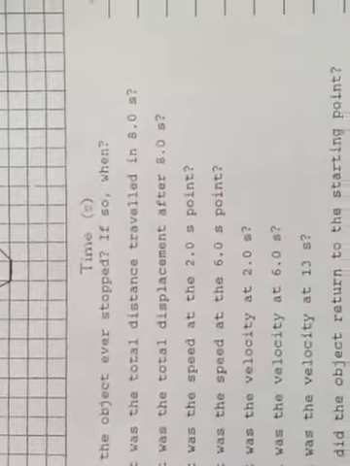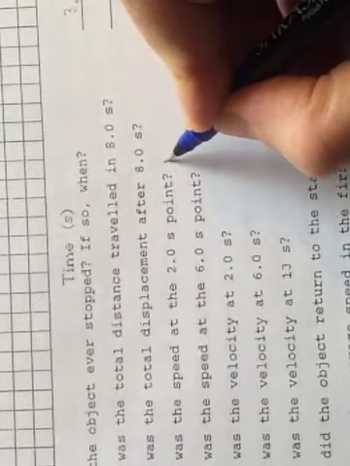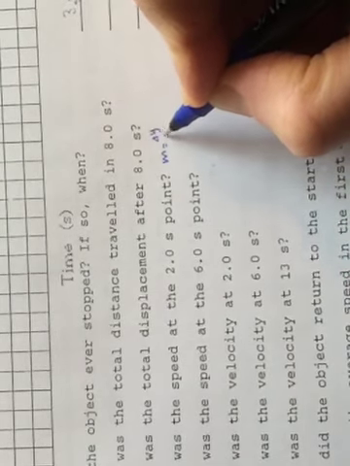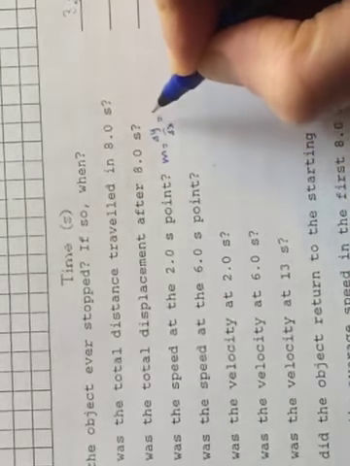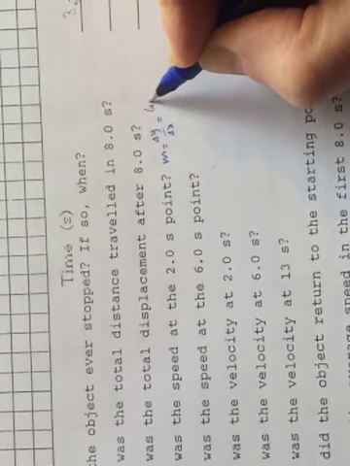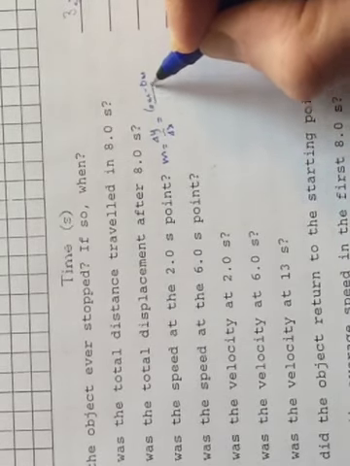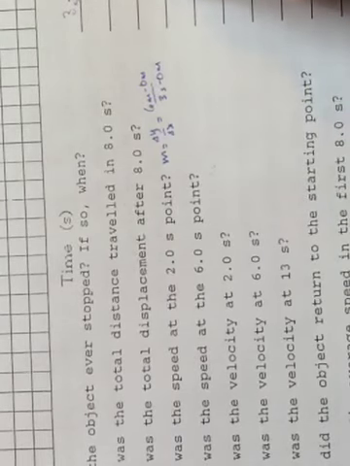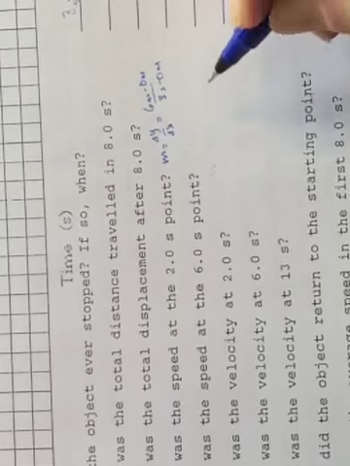So to do the slope, the speed is equal to change in y over change in x. So change in y would be 6 meters minus 0 meters over 3 seconds minus 0 seconds. So 2 meters per second. It's speed, you don't need a direction.